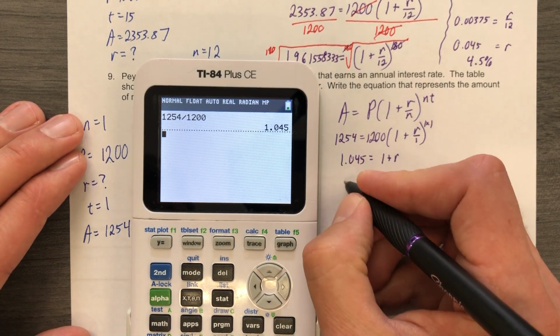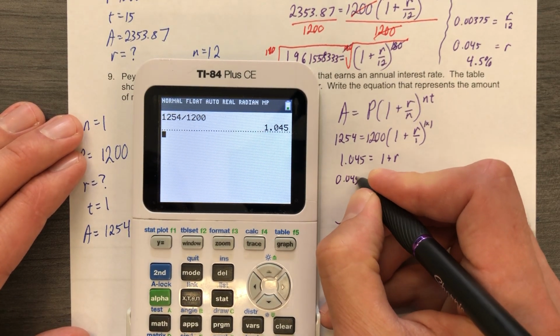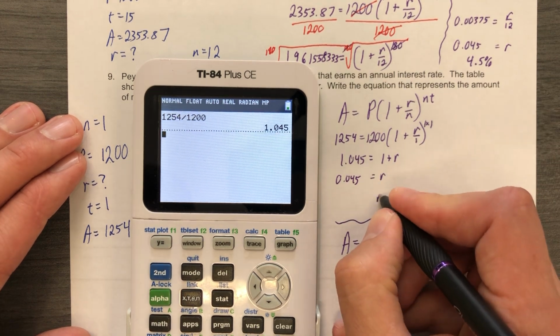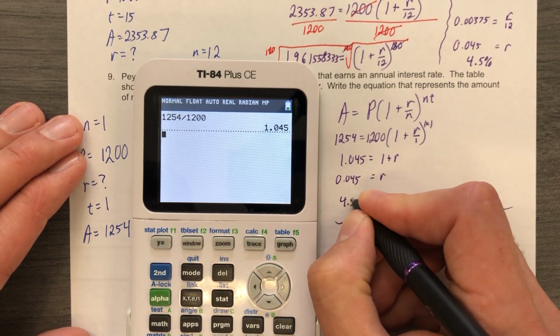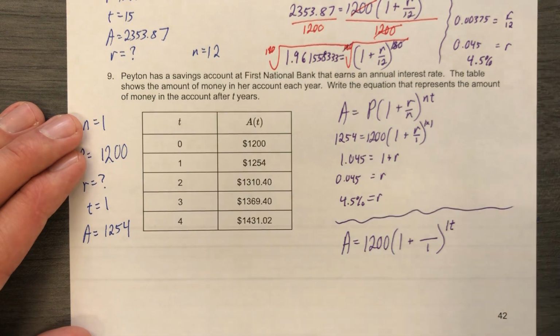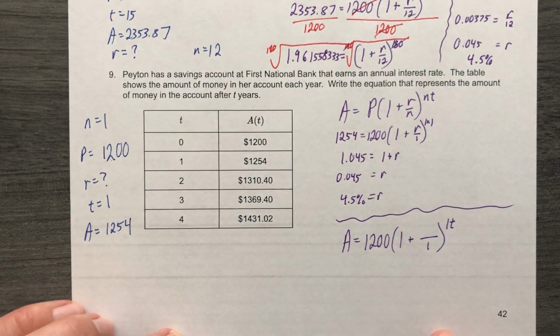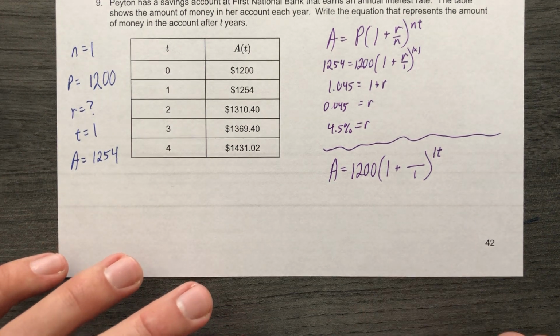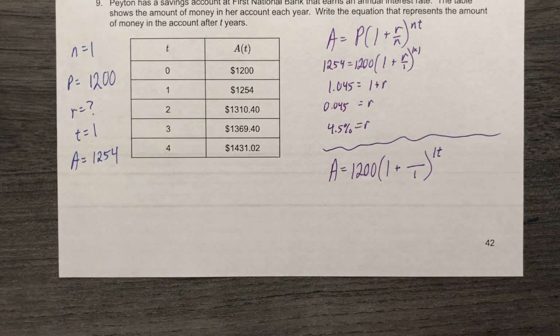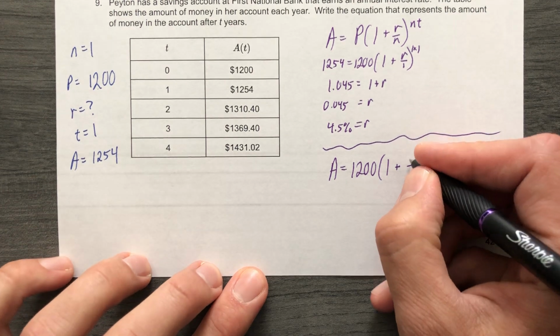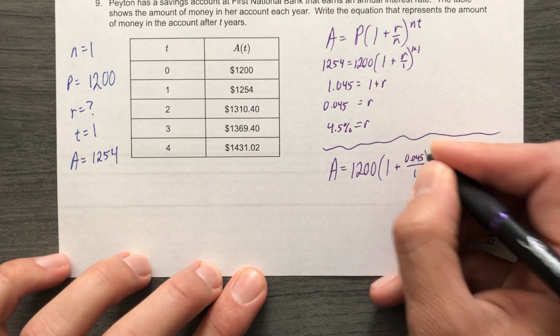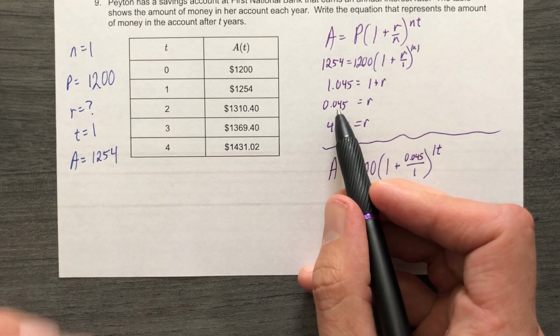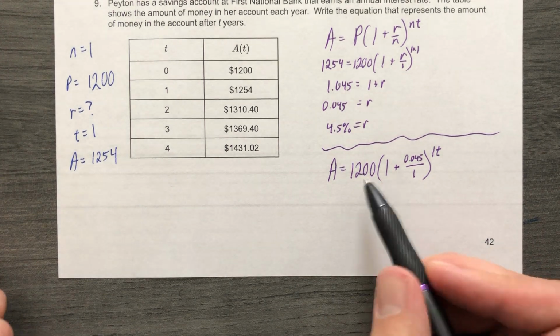So R equals 0.045. Same answer as the last one, huh? So the rate is 4.5%. Okay, good to know. That doesn't answer the question. And what we're going to do now is talk about the fact that the lights just went out on me. Oh well. So I know the rate is 0.045 as a decimal when I move the decimal 2 places. So this is not wrong.